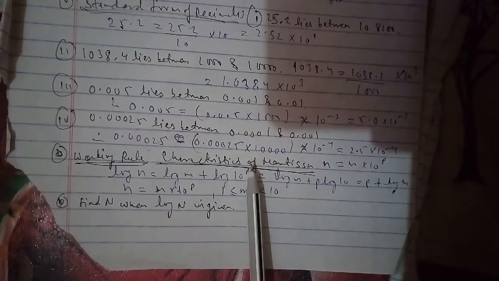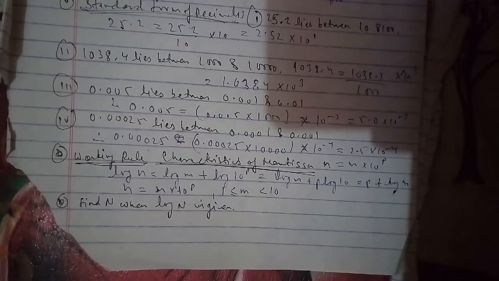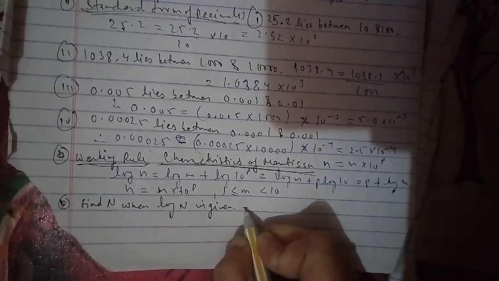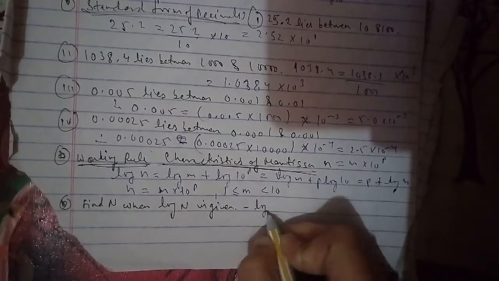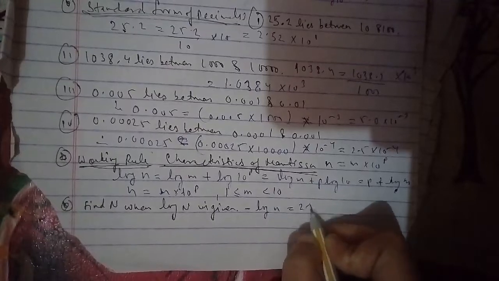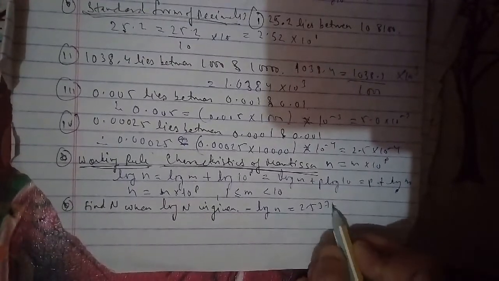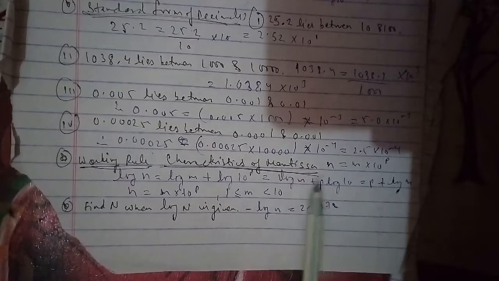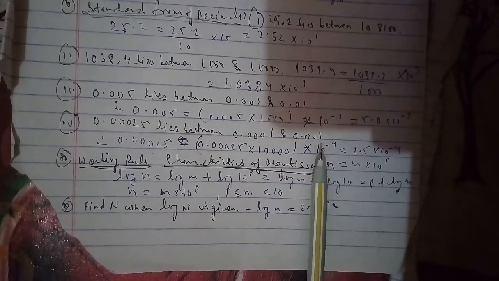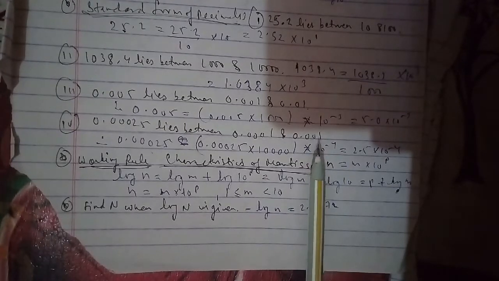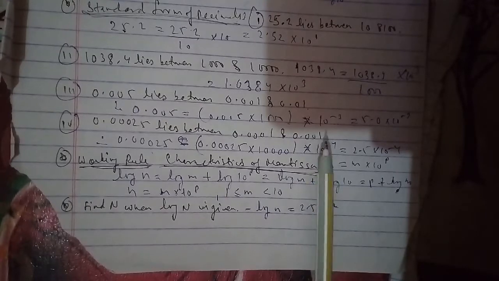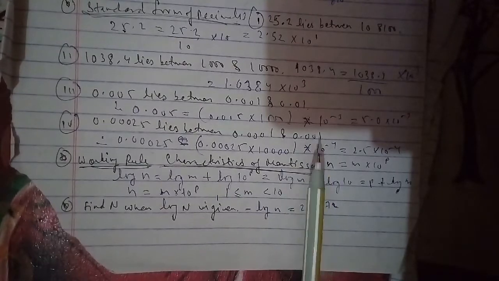Suppose log n is equal to 2.5372. To find n, first take just the mantissa of log n, and in this case it is 0.5372. Now take the antilog of this number, using the antilog table, which is used exactly the same way as the log table.